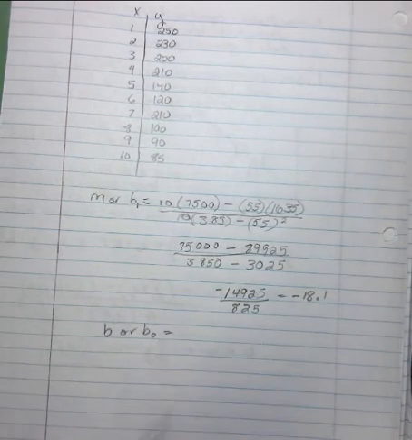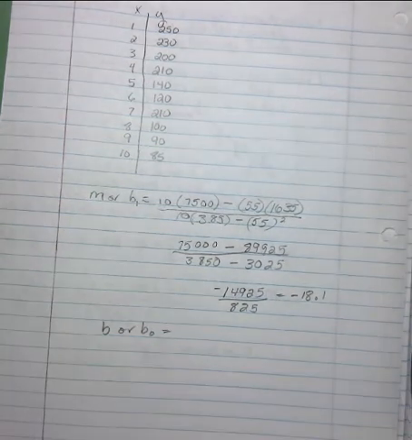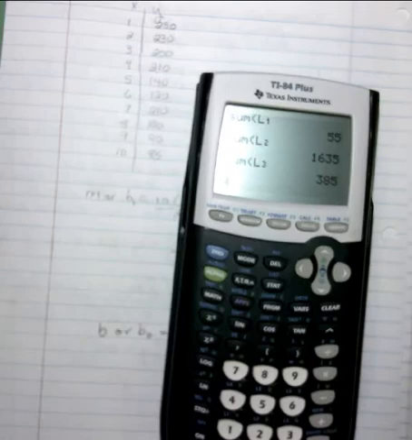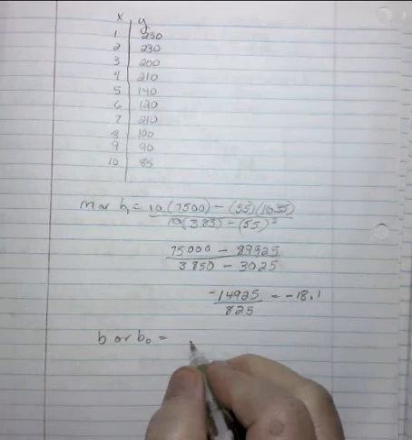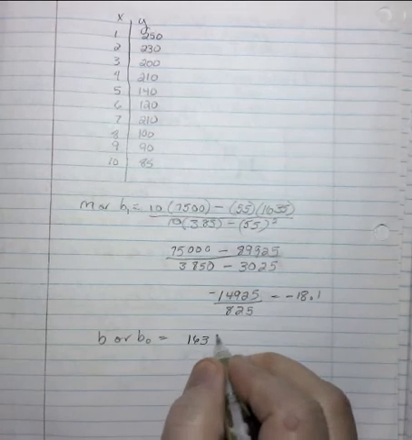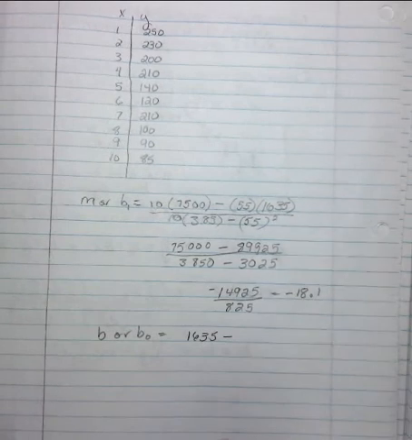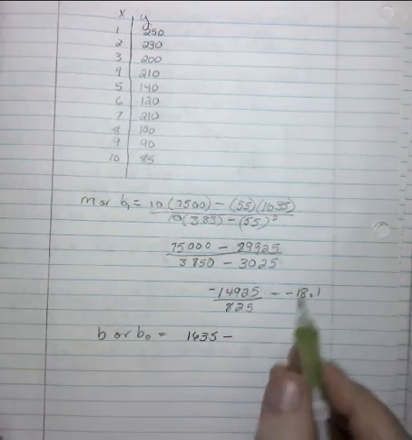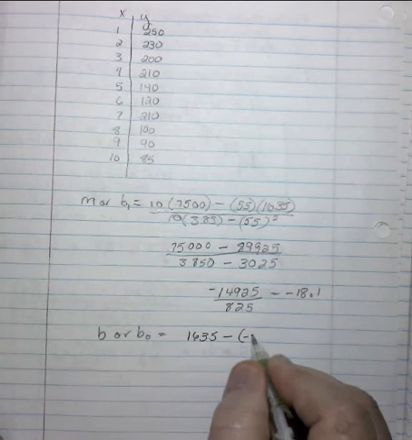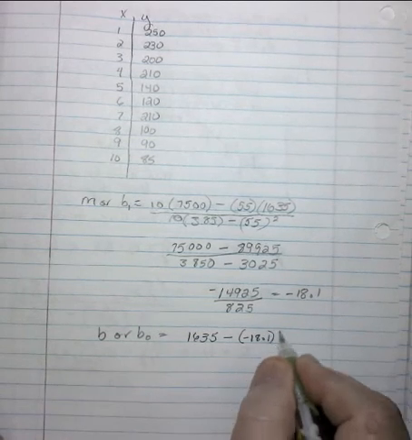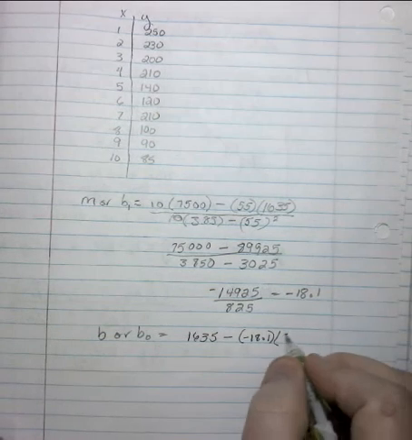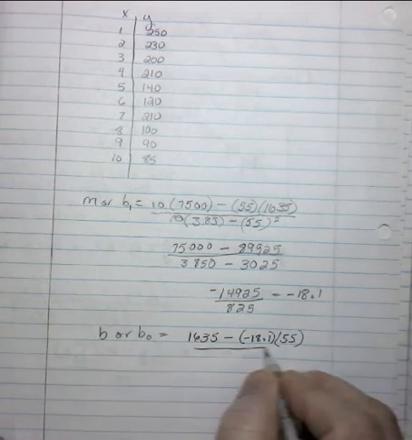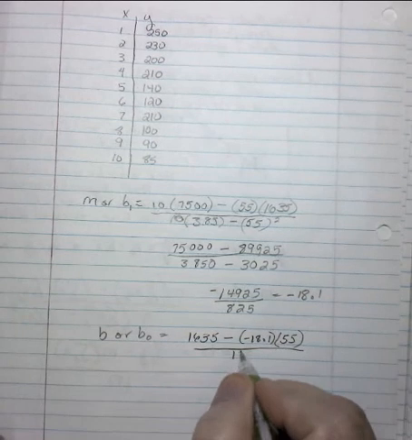And so we're doing the sum of the y column, which was L2, 1635, minus the slope we just found, negative 18.1, times the sum of the x column, which we found to be 55, all over the number of values, which was 10.